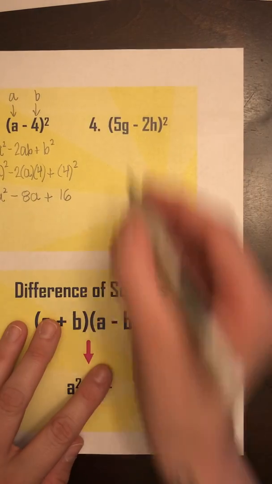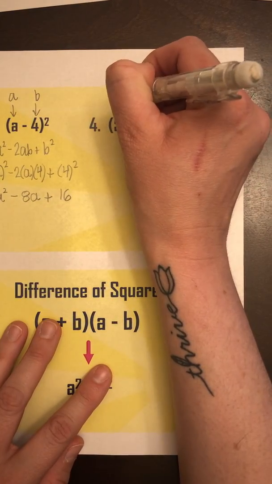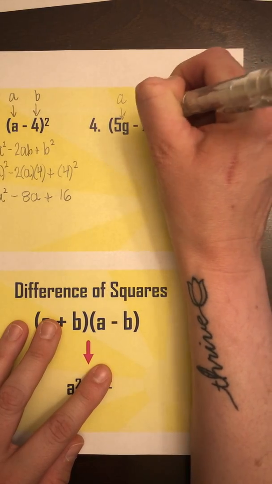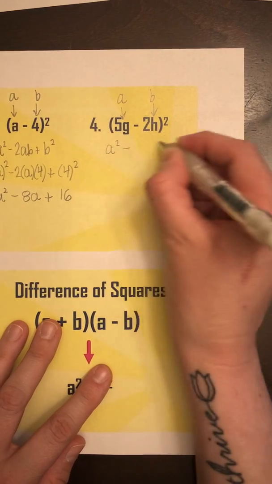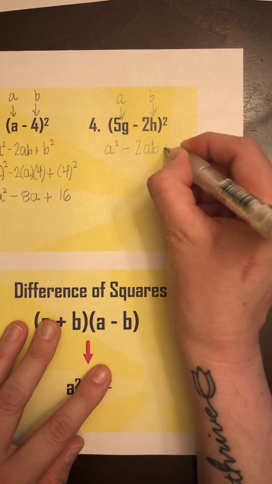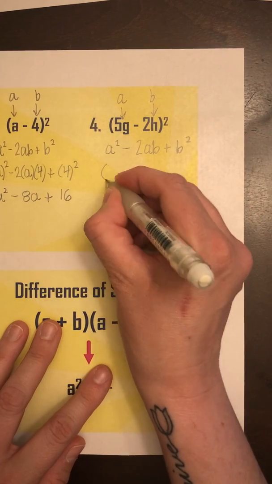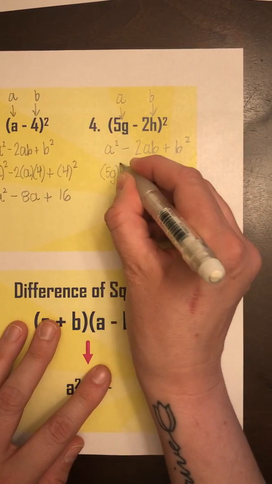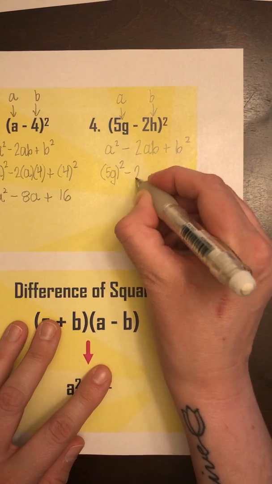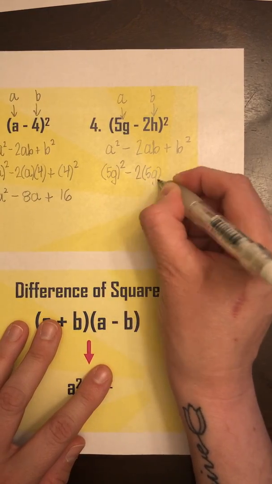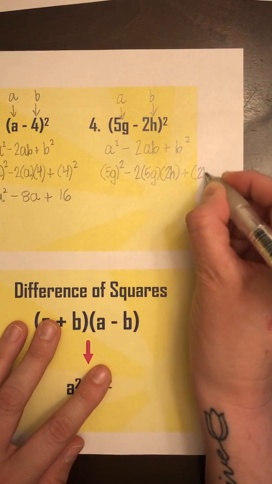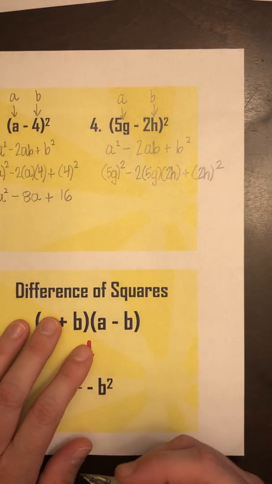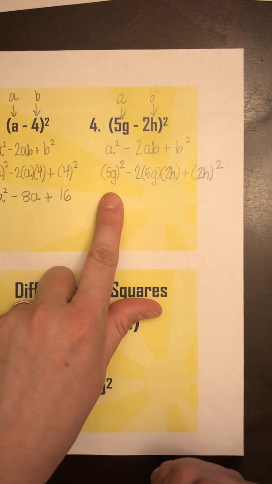Same idea for number 4. I'm going to plug in a 5g in place of the a. I'm going to plug in a 2h in place of the b. So again, I'm going to start by writing my pattern out. So I'm going to have 5g that we're going to square, minus 2 times 5g times 2h plus 2h that we're also going to square. So when we square this, it's not just the variable that's going to be squared, but also the coefficient.